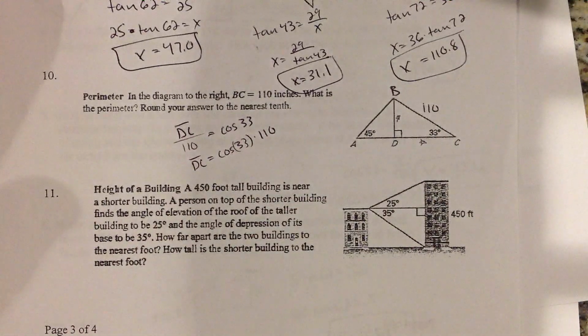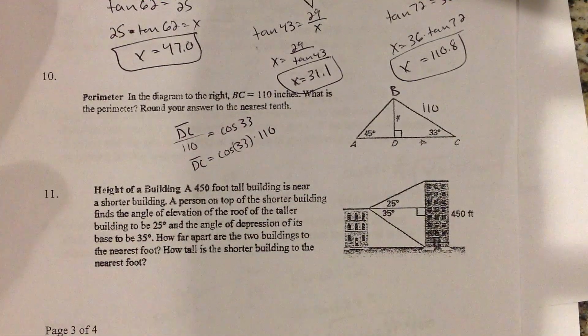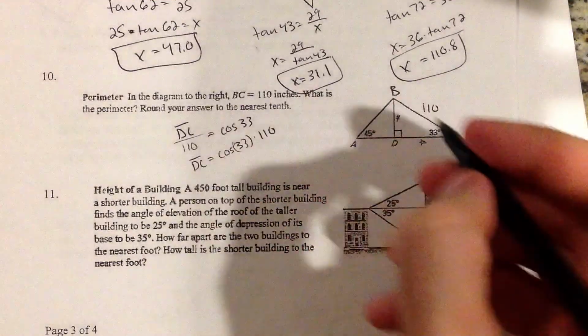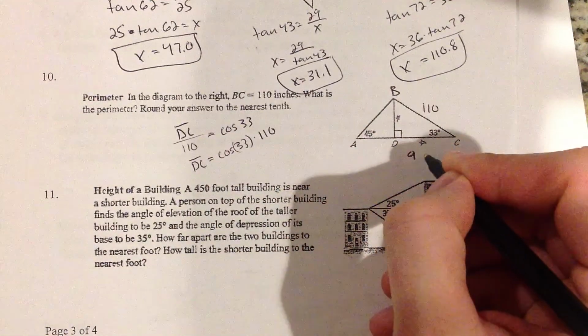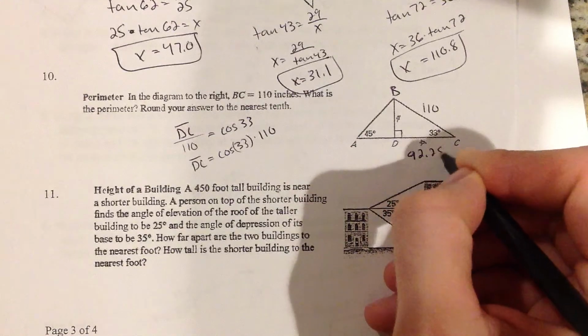I'm going to have to hammer that out in my calculator. Oh, calculator turned off. There we go. 33 cosine, then we're going to multiply that by 110, and we will get 92.2538.